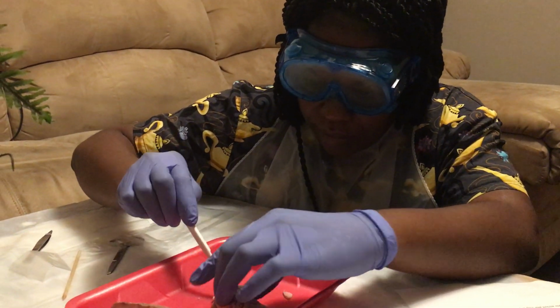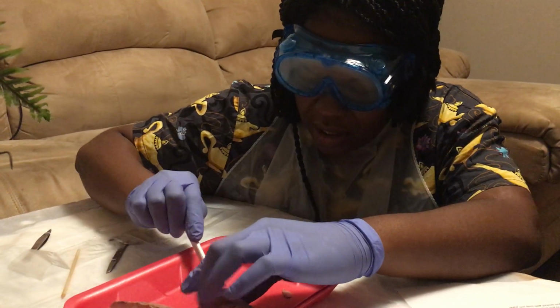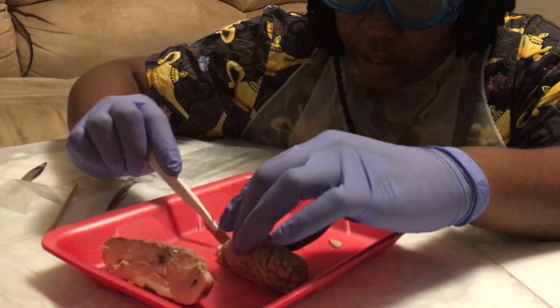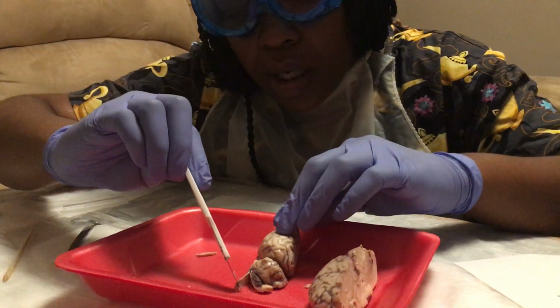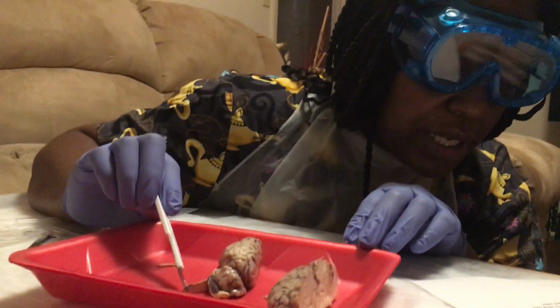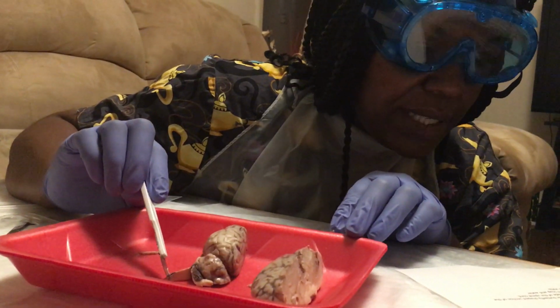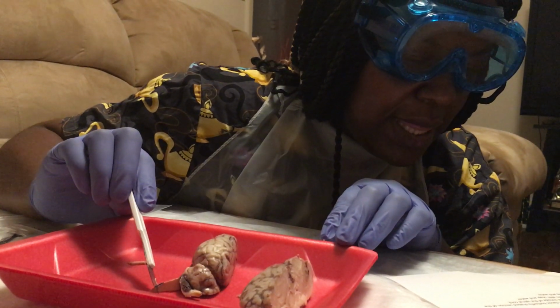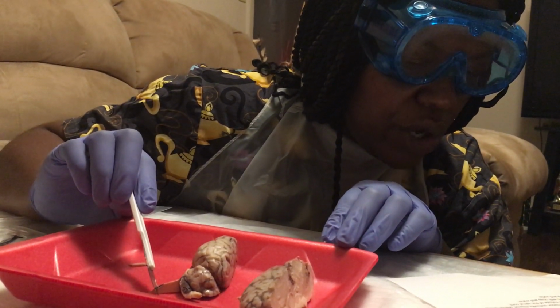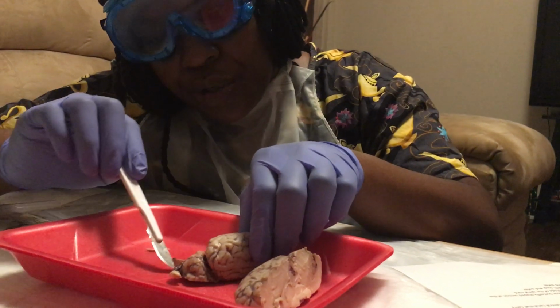Okay, I've cut the spinal cord. I made this cut on the spinal cord. And note the classic butterfly-shaped section of the gray matter and the dorsal and ventral roots on the outside of the spinal cord.